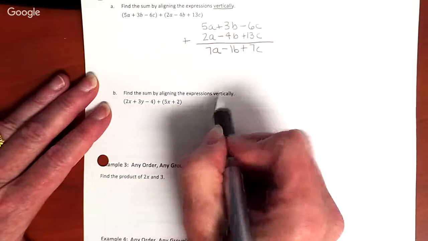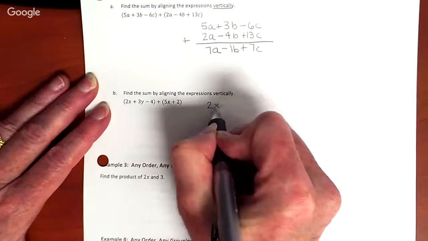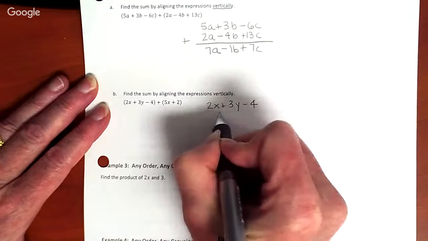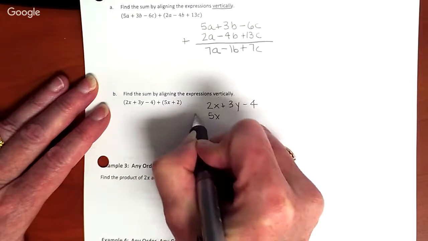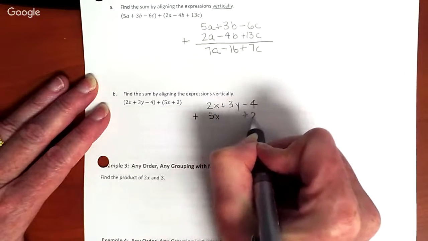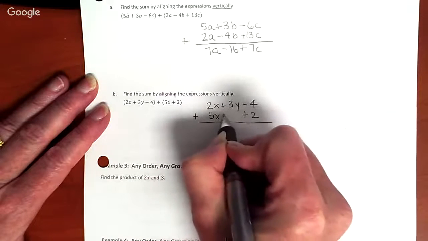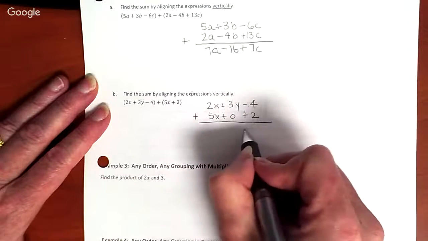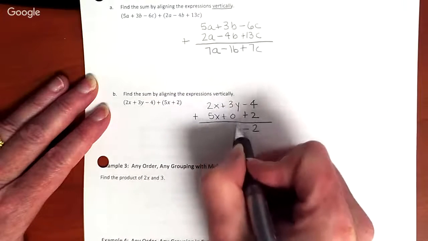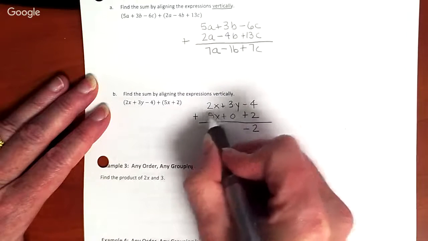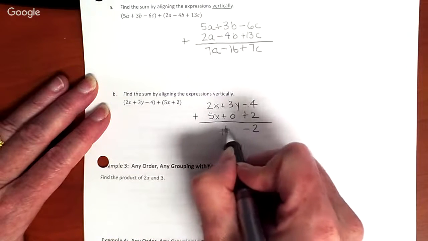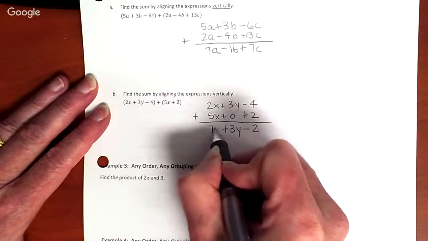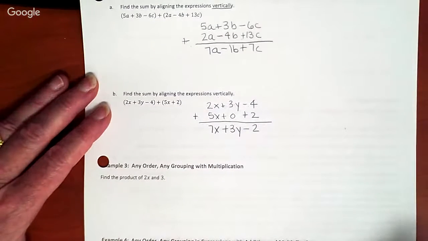Again, to write this vertically, we have 2x plus 3y minus 4. And now we have 5x plus 2. If you want to put a plus 0 here, you can, if you'd like. Negative 4 plus 2 is negative 2. This you can just bring down because plus 3 plus 0 is a plus 3y. 2x plus 5x is 7x. And that is your answer.